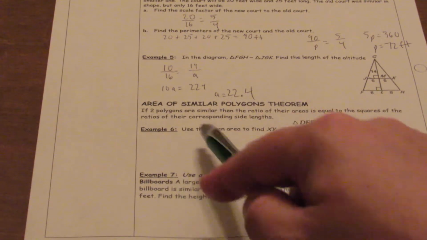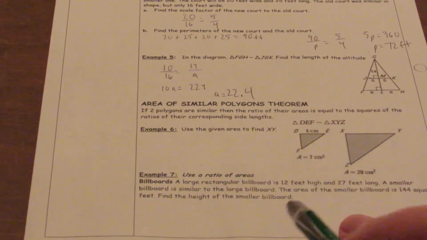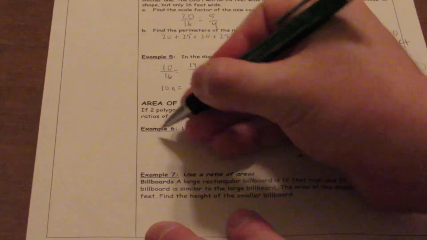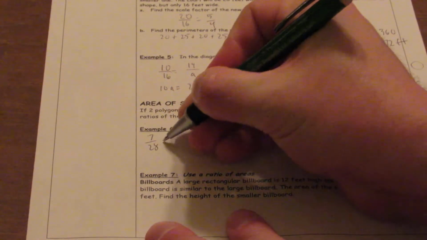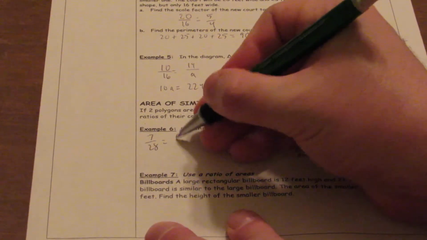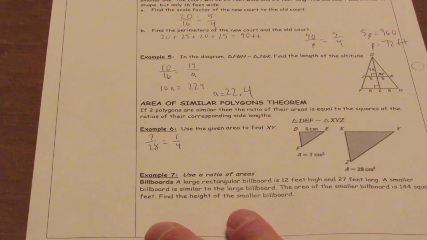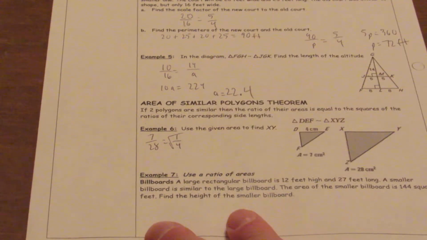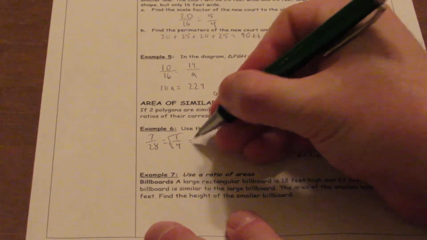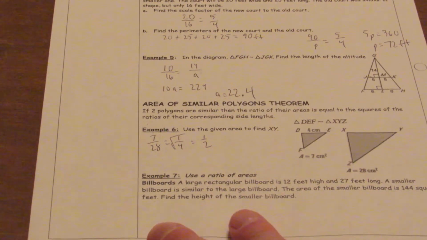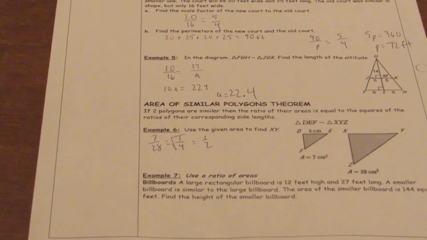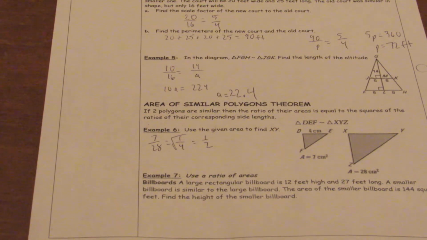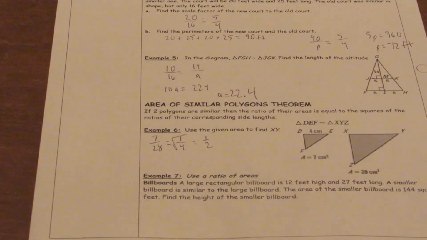So example 6, it says use the given area to find xy. All right, I have 7 to 28. So first thing I want to do with that, if we're doing a problem like this, is reduce that 7 to 28. 7 goes into both of those, that gives me 1 to 4. Because of the squaring, I take the square root of that. That gives me 1/2 as the ratio of my sides. For what we're doing in this class, those will always be perfect squares and will work out nicely. In life, that won't happen, but for this class, it will.